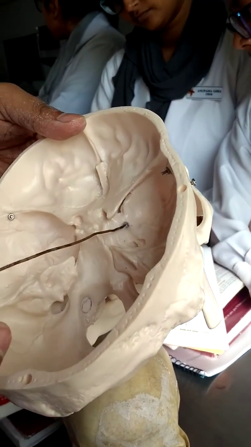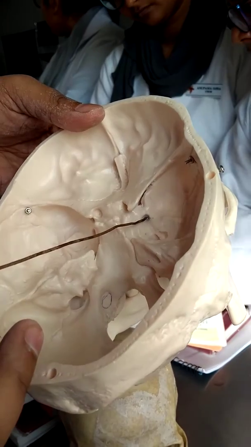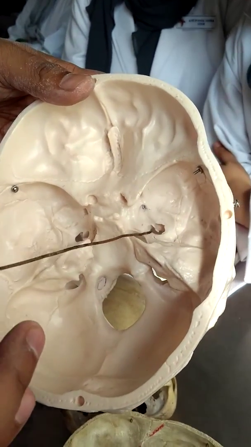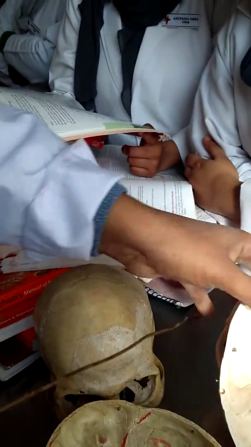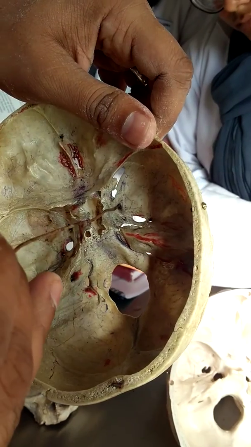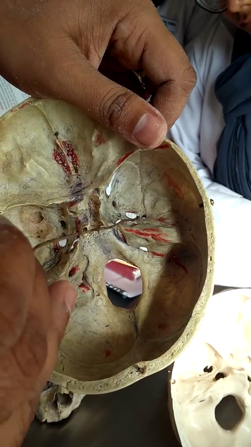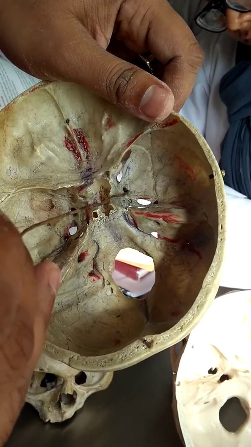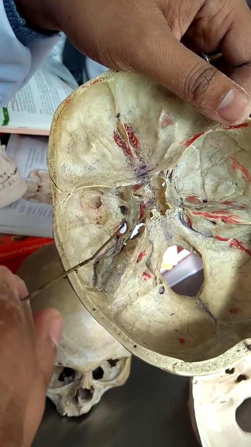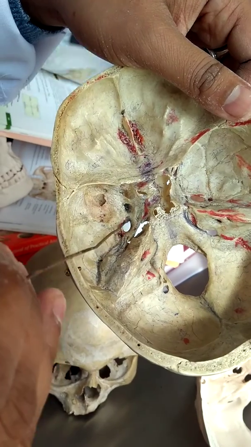This is the foramen rotundum. From here we have the maxillary nerve, and then the foramen ovale. From here we have the mandibular nerve. See this specimen. This is the foramen rotundum and foramen ovale. The foramen rotundum has the maxillary nerve, and the foramen ovale has the mandibular nerve.